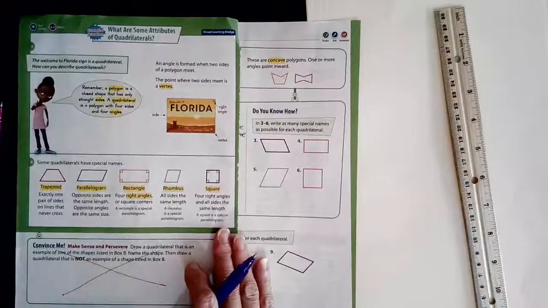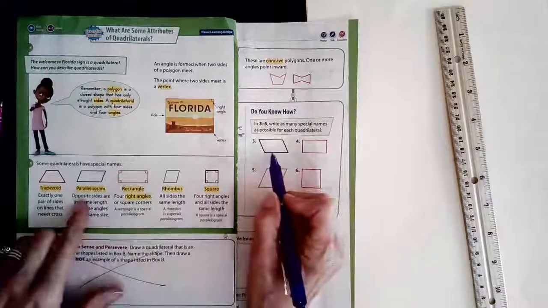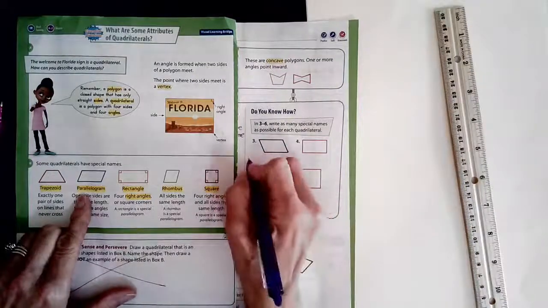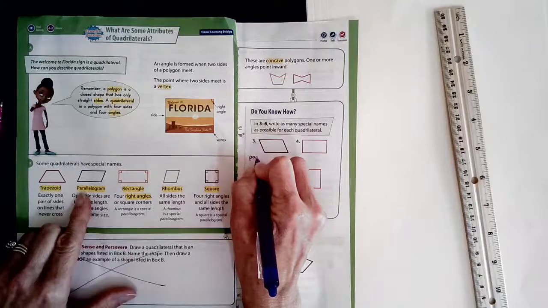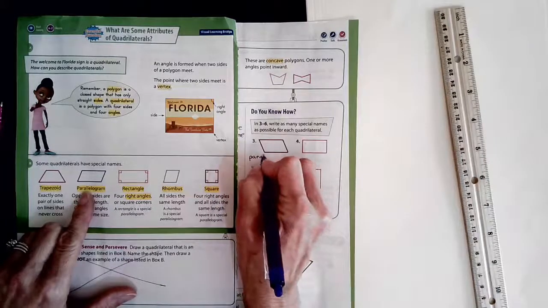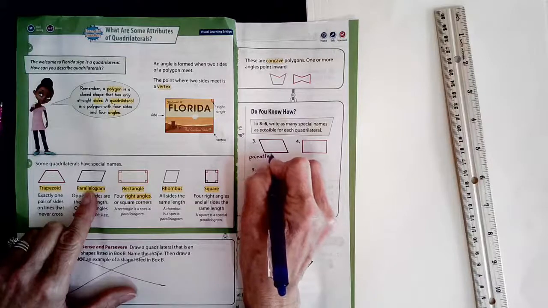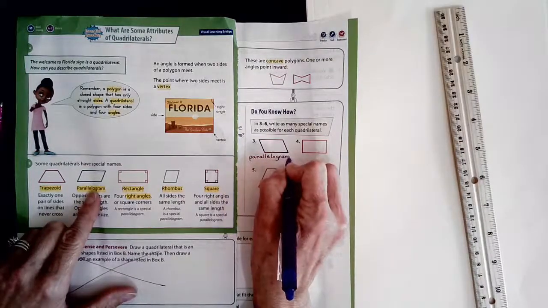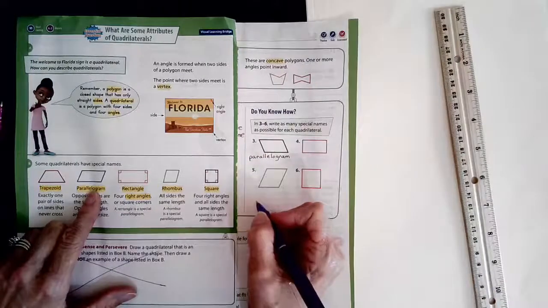Now, in numbers 3 through 6, it says, write as many special names as possible for each quadrilateral. So for number 3, what is the only name that we could call this one? It is a parallelogram. So when you're looking at it, make sure you're spelling it correctly, and notice how small I am writing, because parallelogram is such a long word.